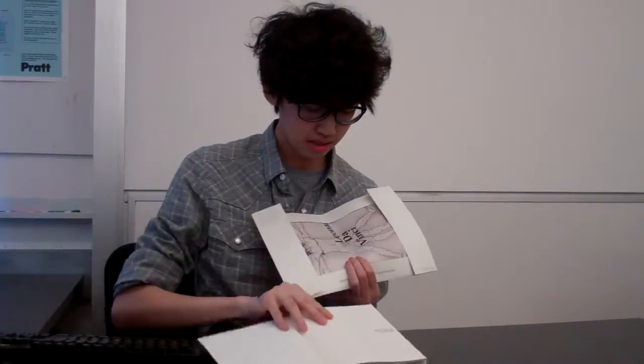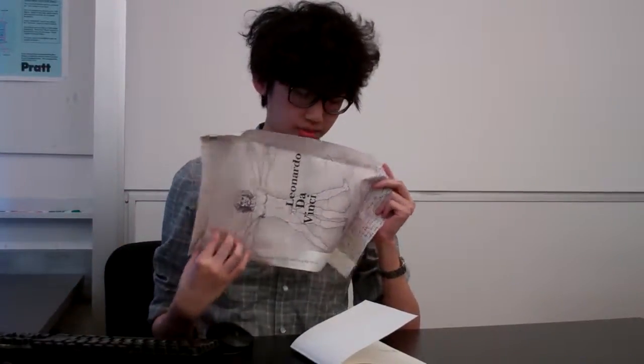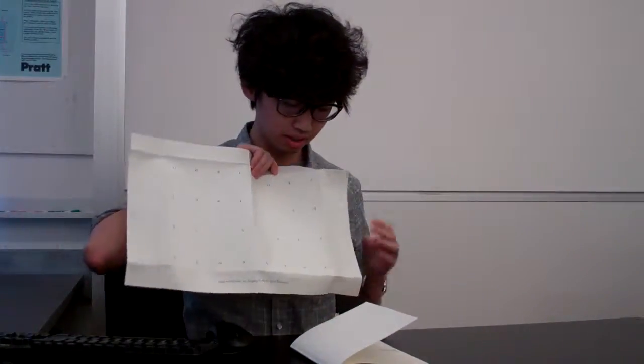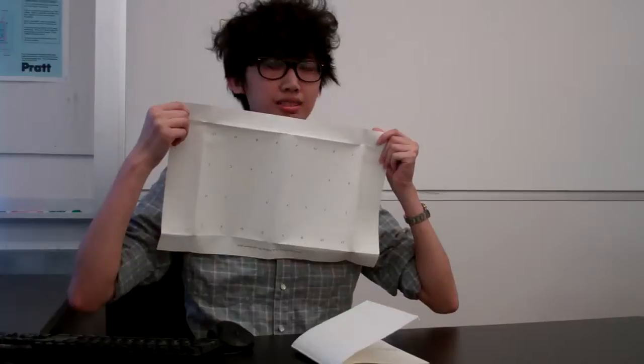And then when you open it, it is his famous sketching. And for the other side, I want to use it like a poster. You can just hit it. So this is my cover. And okay, here's the inside.